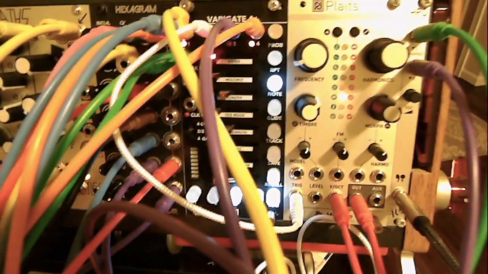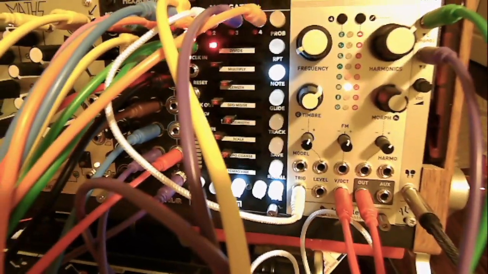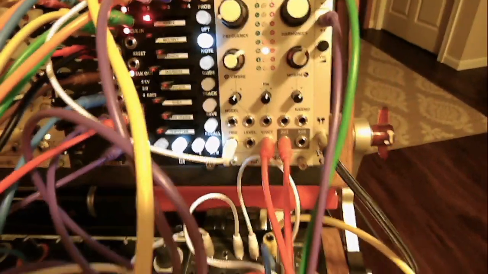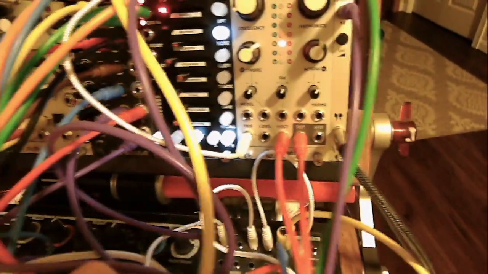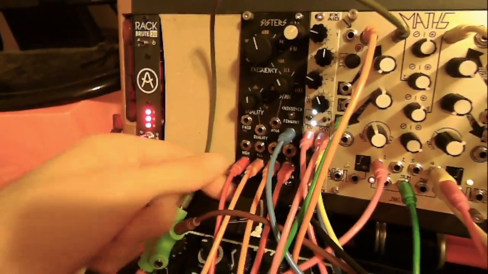Pretty straightforward rhythm here going on, just a rhythm patched in here. Got some randomization in the rhythm as well, which is why I love the Varigate 4 Plus. Output of that is coming over into the low pass end of my Three Sisters.